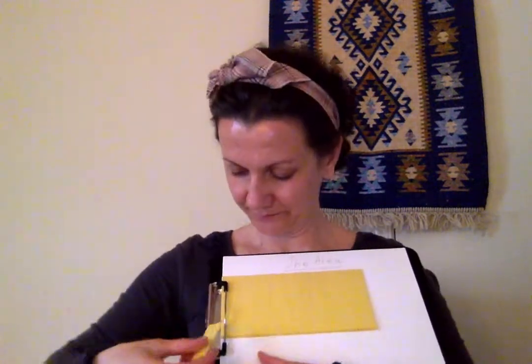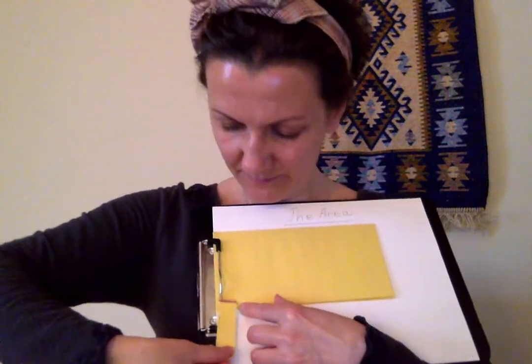Let's begin. I'm going to use this unit of measurement to measure this side. I'm going to measure using this unit of measurement.